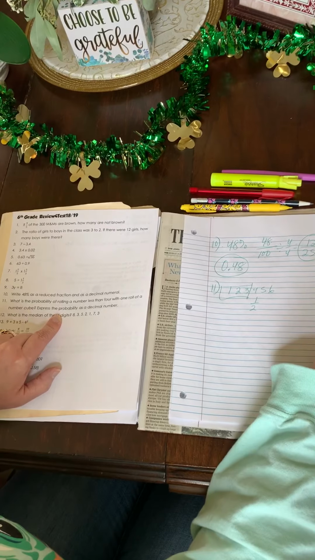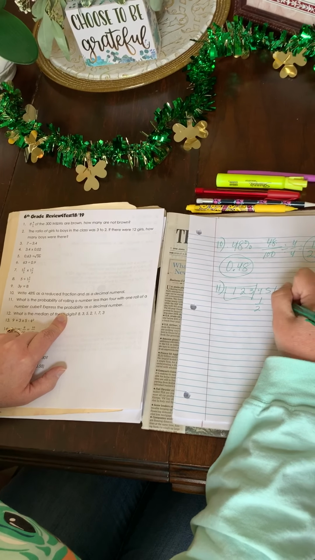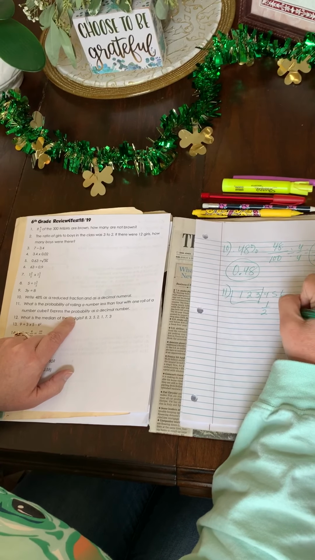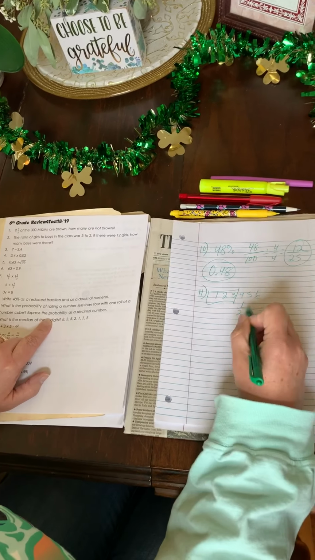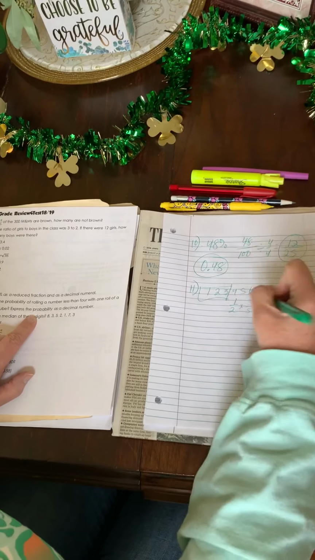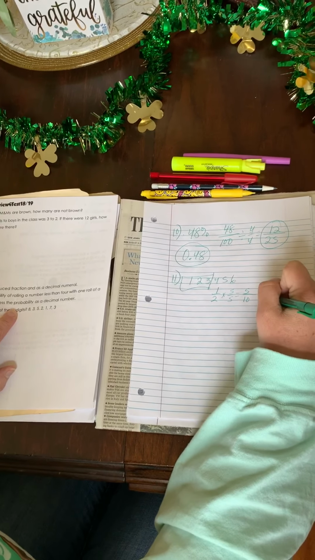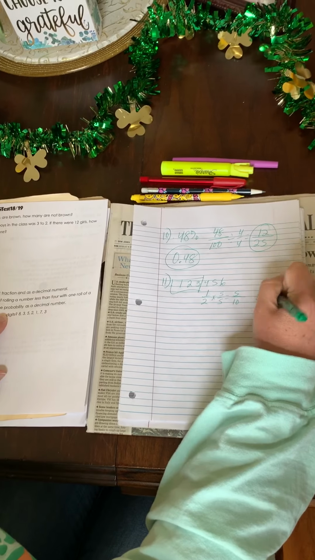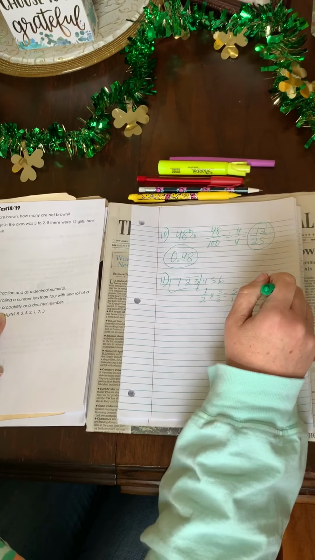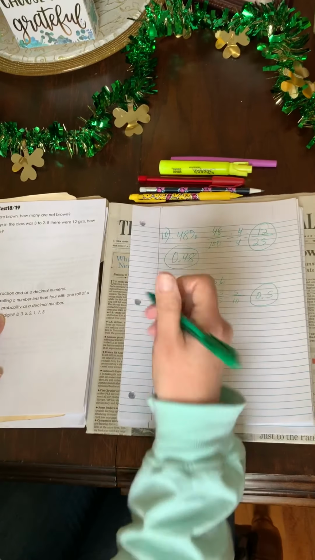And oh, that's just like the one that you had on your review that was due yesterday. So we want to write that as a decimal number. So we can change that to have 10 in the denominator. 2 times 5 is 10. 1 times 5, so we're going to write that as 5/10, but we want to write it as a decimal number. So 5/10 can be read like this or like this. And so the answer we're looking for is 0.5, 5/10 for number 11.